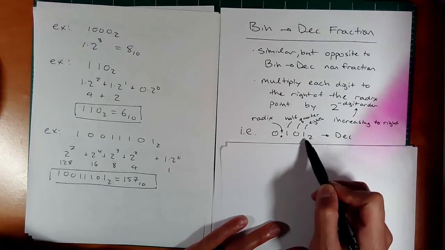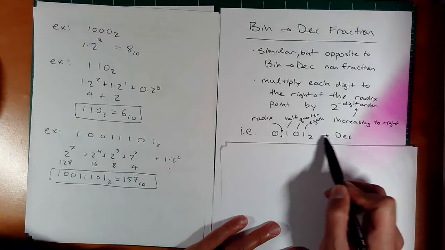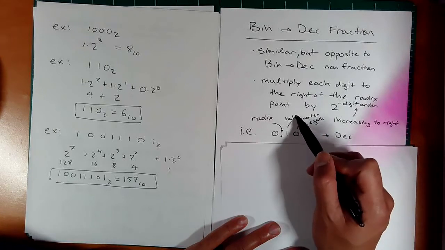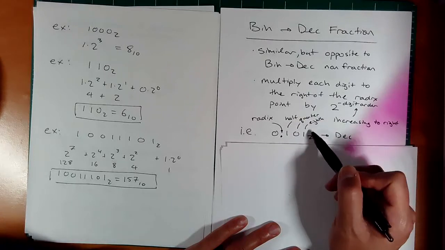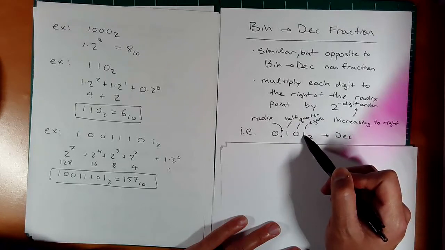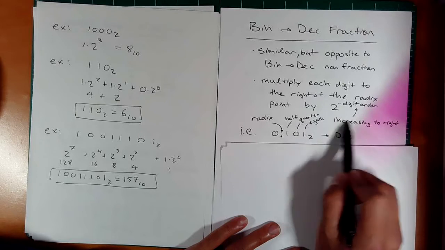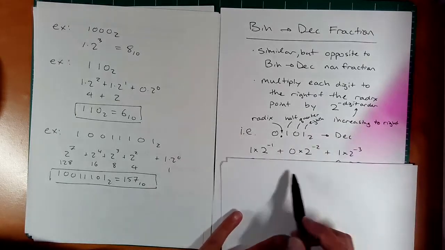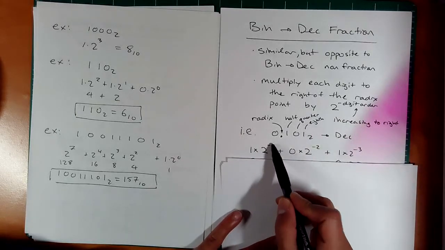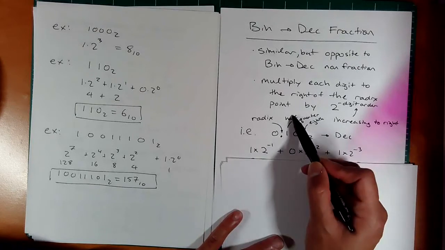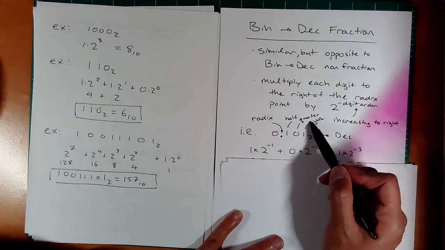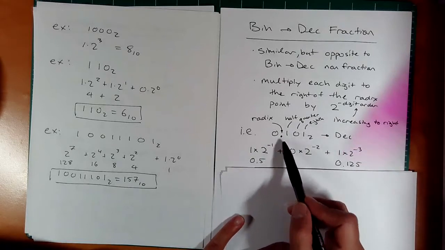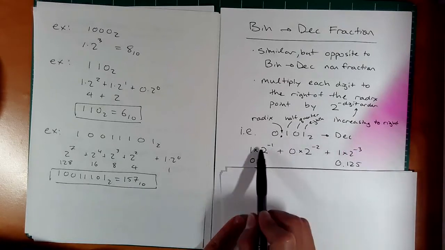0.101. This is a binary number. And what if we want to convert it to decimal? Well, this is the halves place, the quarter place, and the eighths place, if that makes sense, right? And so we would do the same thing, but now we're going to go 1 times 2 to the minus 1, because what's 2 to the minus 1? A half. What's 2 to the minus 2? A quarter. What's 2 to the minus 3? An eighth, right?